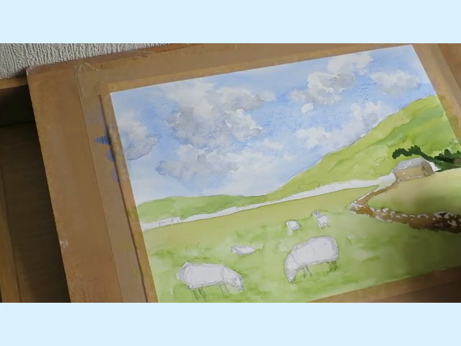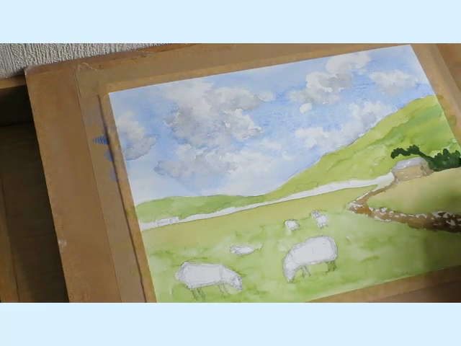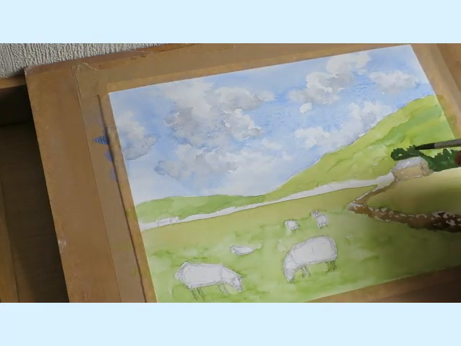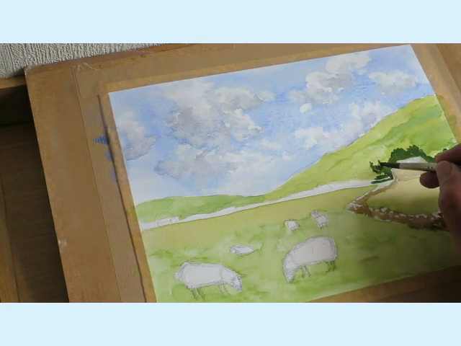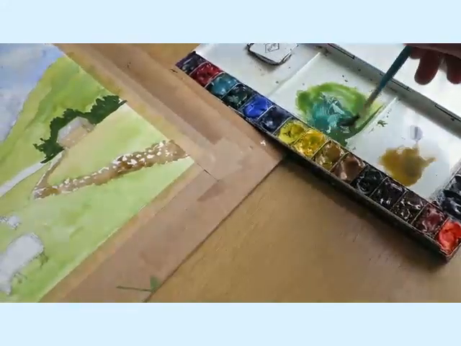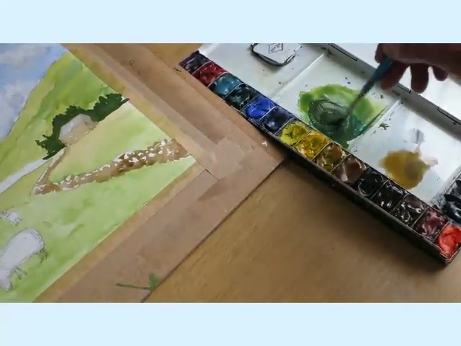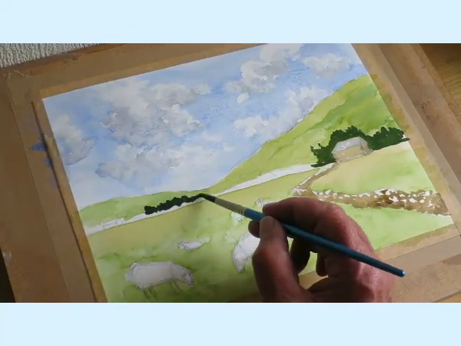I've just speeded the film up again to paint in this line of trees. So there's quite a lot of different shapes, and I've tried to create a variety here. So same colour, a big dark green wash that I mixed up. The brown and the Winsor blue gives you that super dark green.